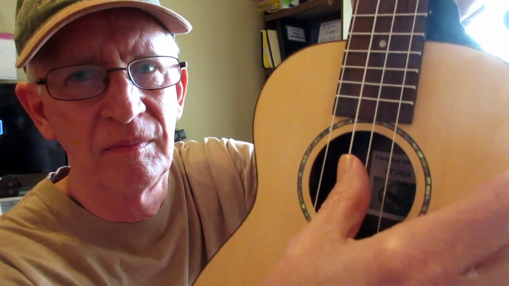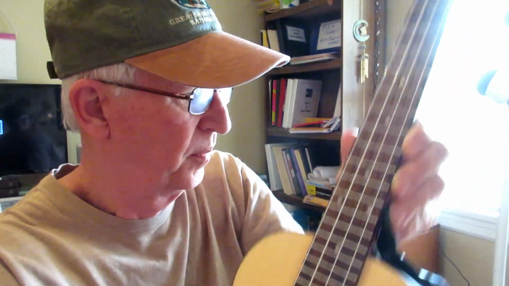Now, first of all, with the GCEA tuned ukuleles, you don't need to think about this string at all. Your low note is right here. This is middle C, right there. Well, actually it's right here, it's open. And that is middle C there, and then we will count up.